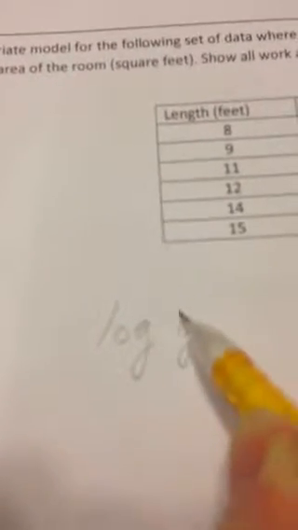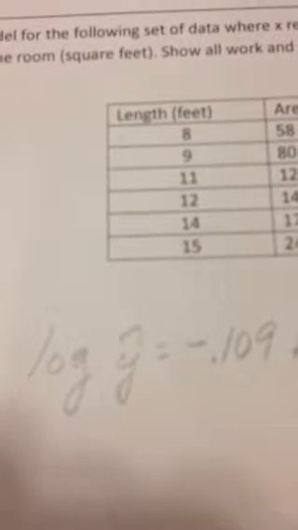I'm going to record the regression equation that we had there, which is log of y hat is negative 0.109 plus 2.09.